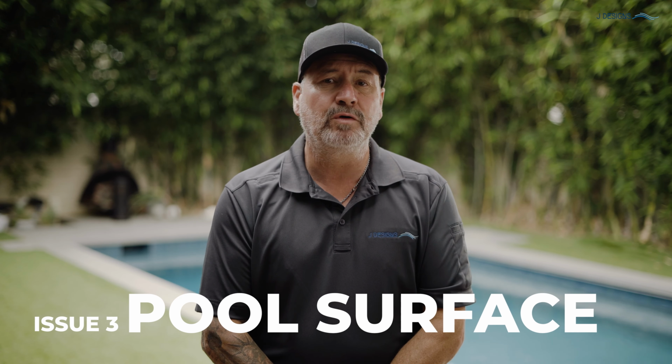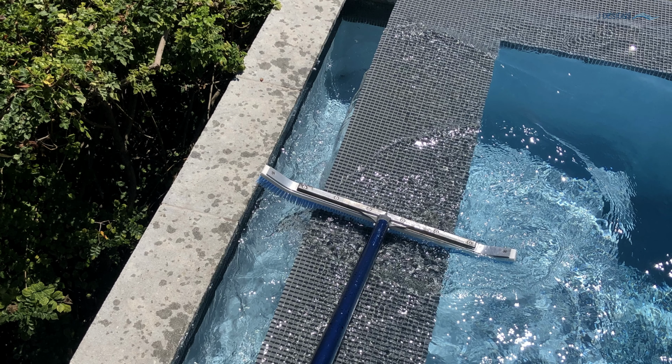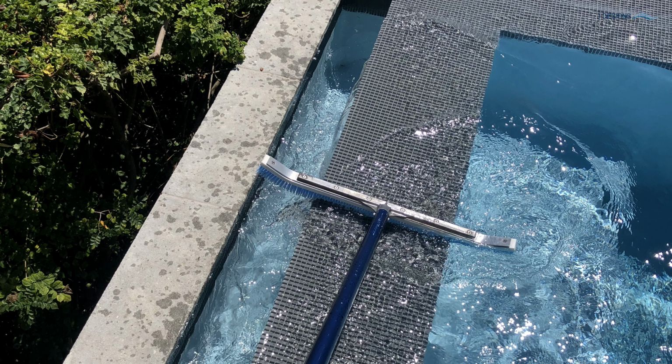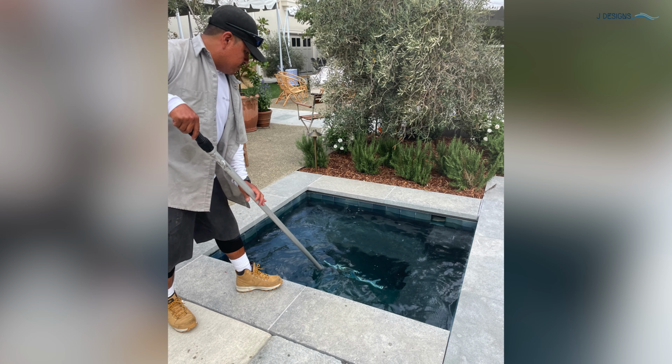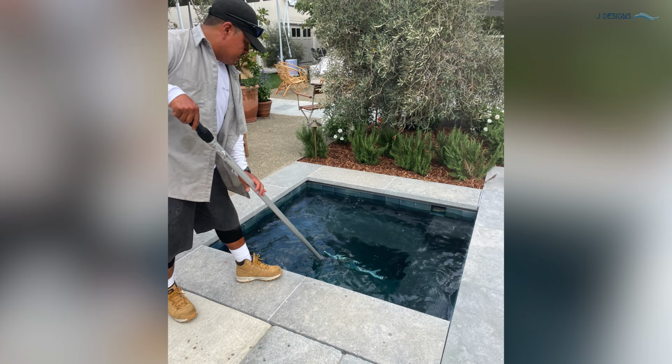The third one is pool surface issues. Regular cleaning to avoid mineral and calcium buildup on tiles and surfaces is required. If you don't vacuum, microscopic particles accumulate and cause staining that stays on the bottom of your pool. Keep the expansion joints in good condition to prevent water damage.